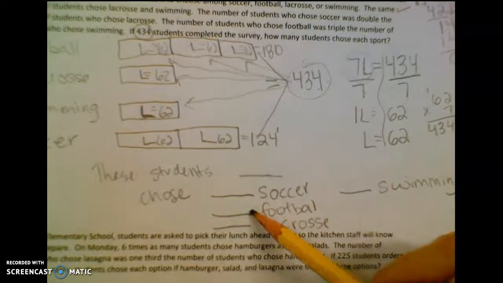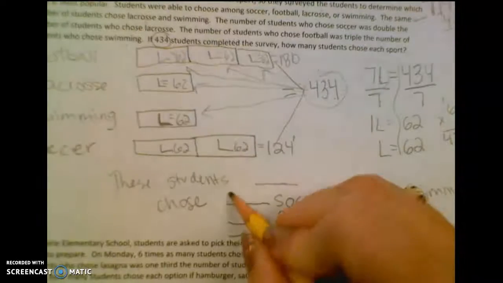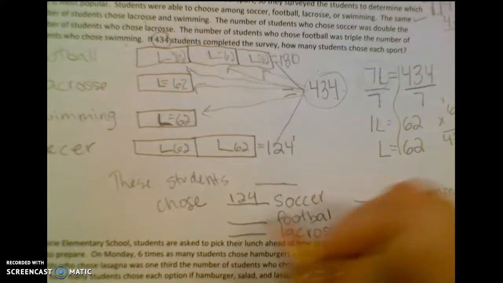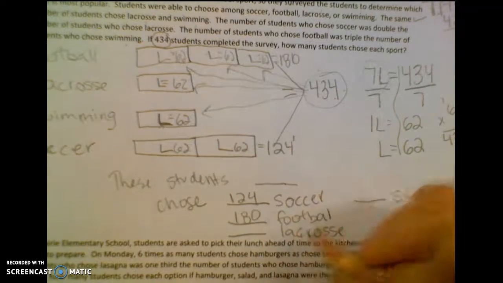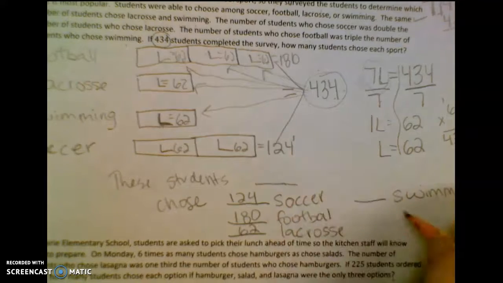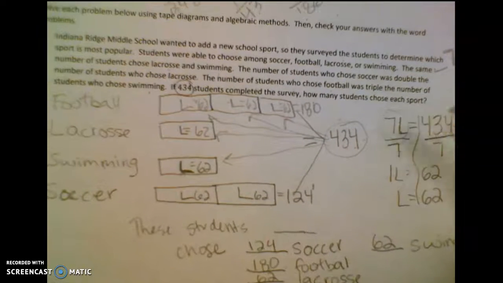So I'm feeling pretty confident, so now I just have to fill in my answers. How many chose soccer? 124. How many chose football? 186. Lacrosse? 62. Swimming? 62. Make sure you answer all parts of those questions.